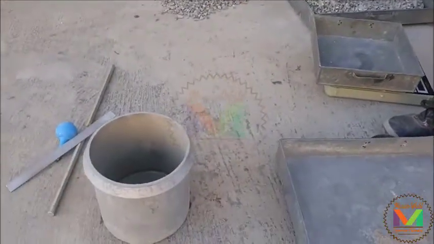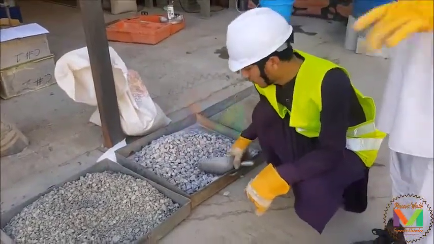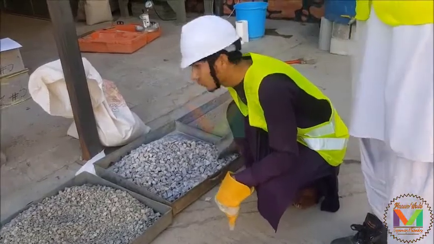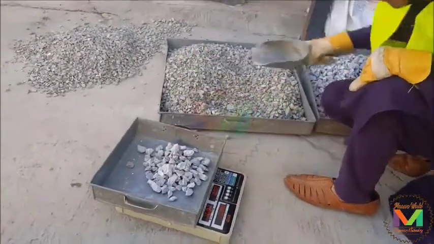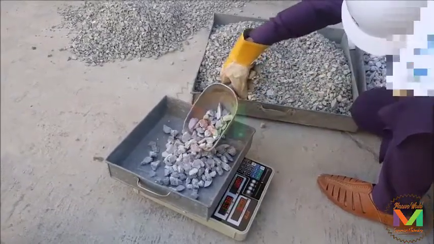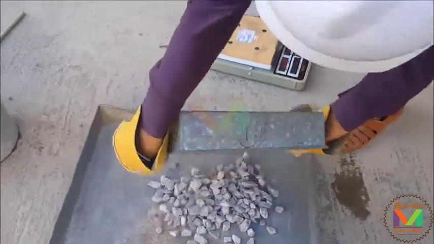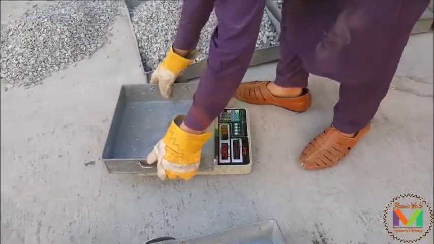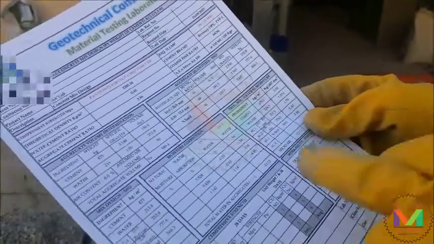Our measuring bowl volume is 0.007 cubic meter, and based on this, first of all, we are taking 20 mm aggregate, about 1.76. And the second one is 5.42.